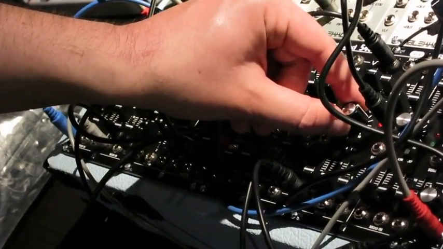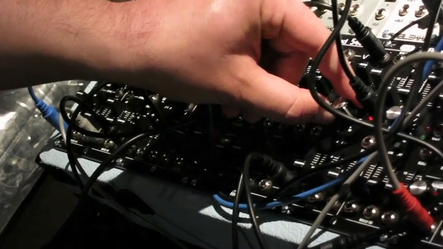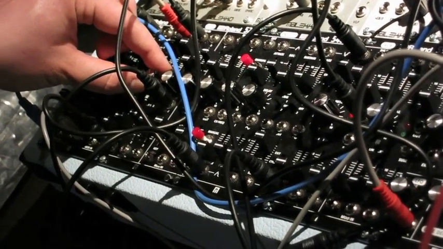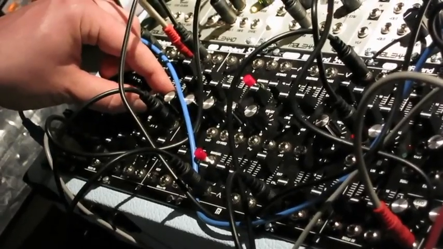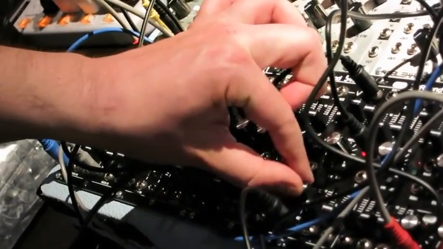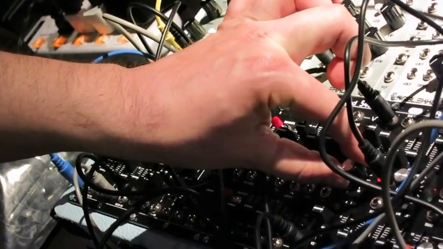This is with no modulation, just with the filter. So you're able to get an idea of the filter and the VCO together. And here we are again with the looping ADSR.